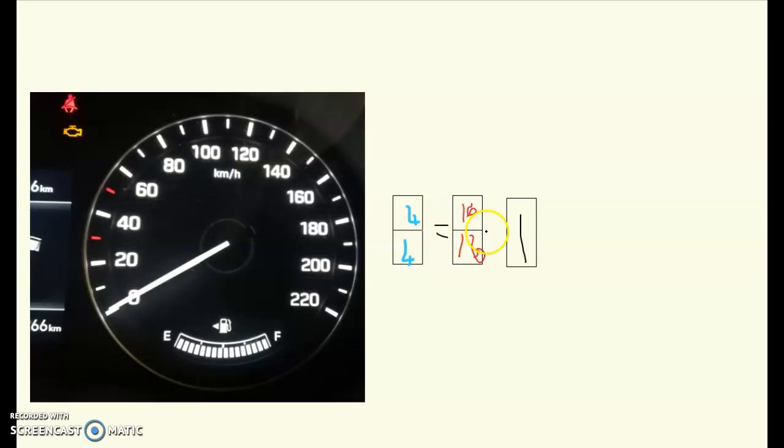So we can say that 4/4 is equal to 16 16ths, which is equal to 1. So I've got my whole petrol tank full here. And those are also equivalent fractions. 4 times 4 is 16, and it would be the same at the bottom. So definitely an equivalent fraction.